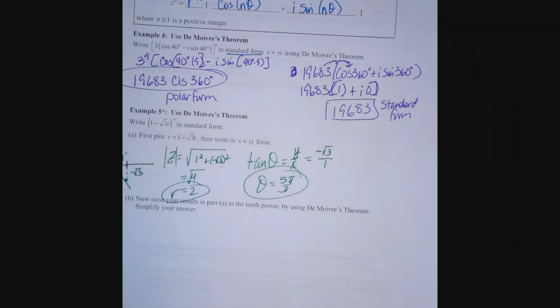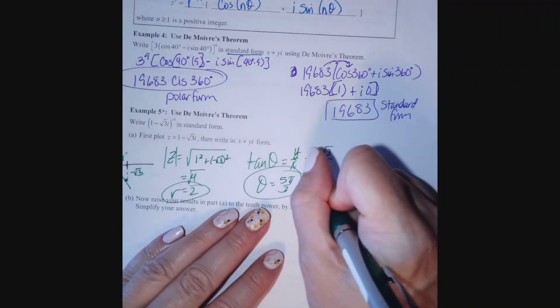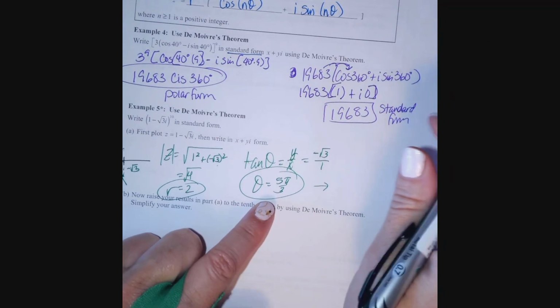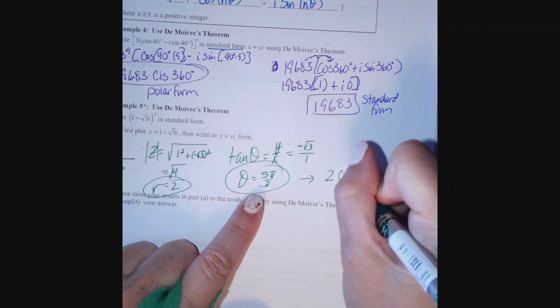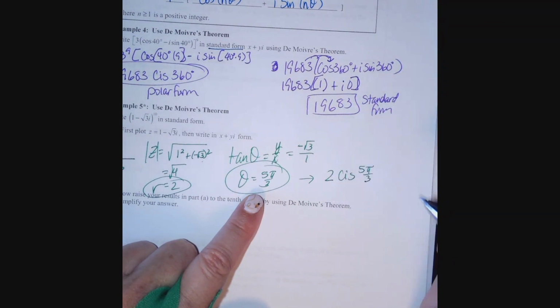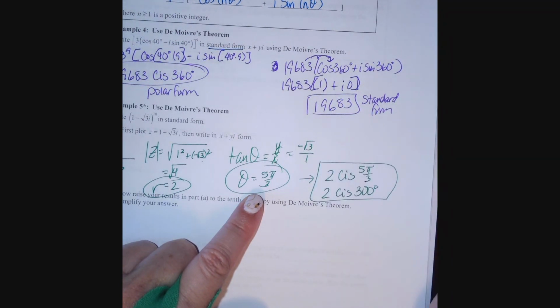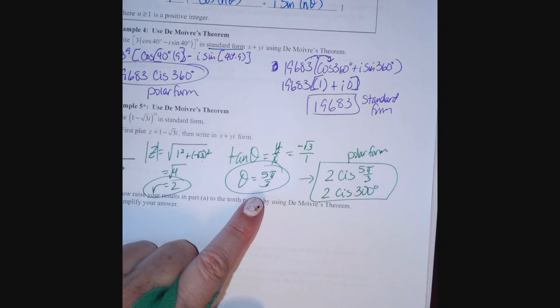Now, I have not been given instruction as to whether I need to work with this in degrees or in radians. It doesn't make any difference. If I want to put it into degrees, what is 5 pi thirds in degrees? Well, that would be 300 degrees, right? Because I'm 60 degrees away from a full rotation. So I would have 2 cis 5 pi thirds, or I would have 2 cis 300 degrees, whichever form is the most useful to me. But this is my polar form, and I can use it to use de Moivre's theorem.